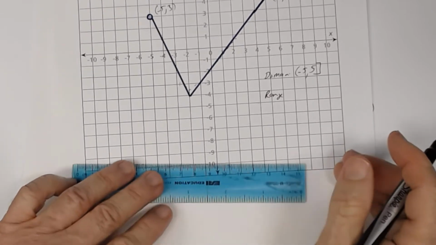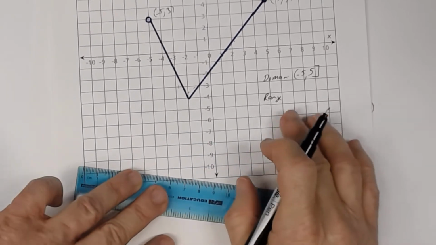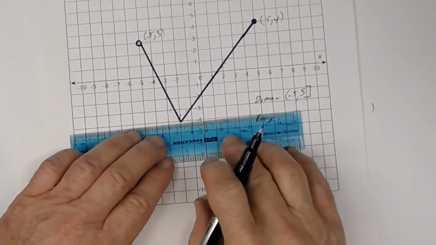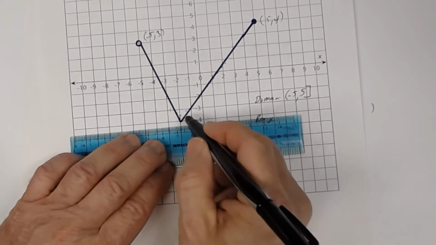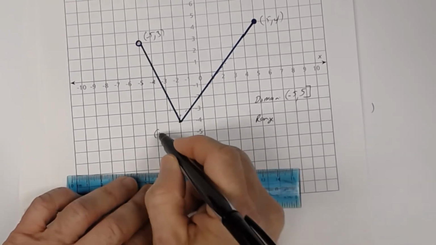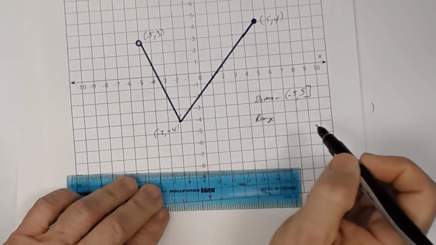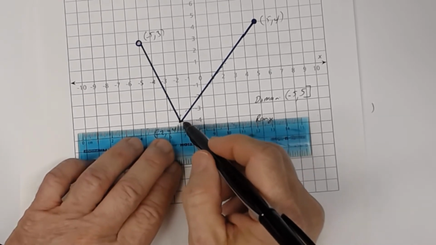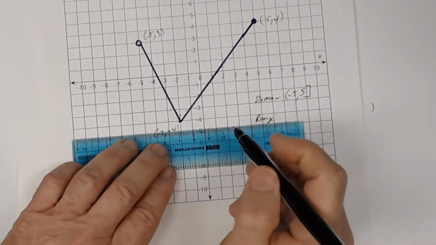The range, you go from bottom up. Notice there are no arrows, so you're not going to be using infinity or negative infinity here. But as I go from bottom up, this is where I start touching the graph, right here. That's the point -2, -4. But remember, the range is the set of y coordinates. So the question you need to ask yourself is, what is this y coordinate right here? Well, that y coordinate is -4.